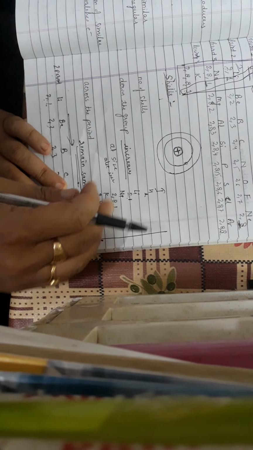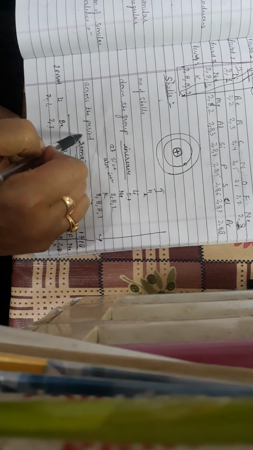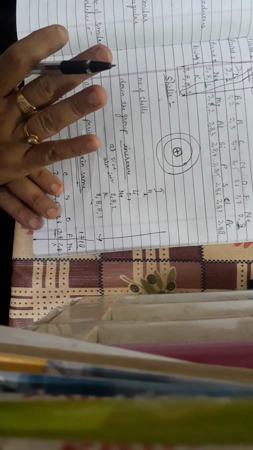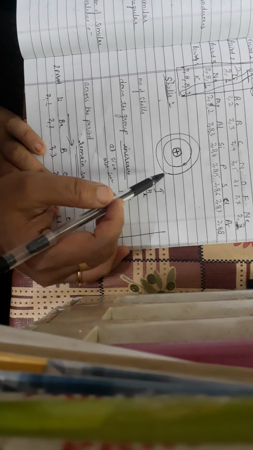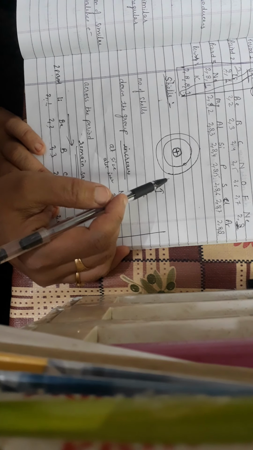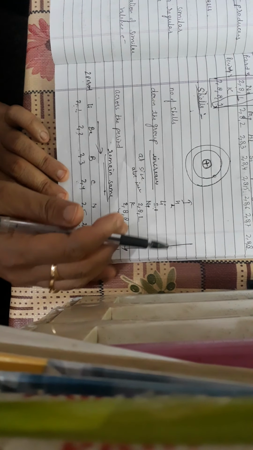Hello students, so I am going to start with shells, number of shells down the group and across the period. Yesterday I already finished cause of periodicity. Now let's very soon revise shells and valency both down the group and across the period. I hope you remember all those things because I have explained you before.